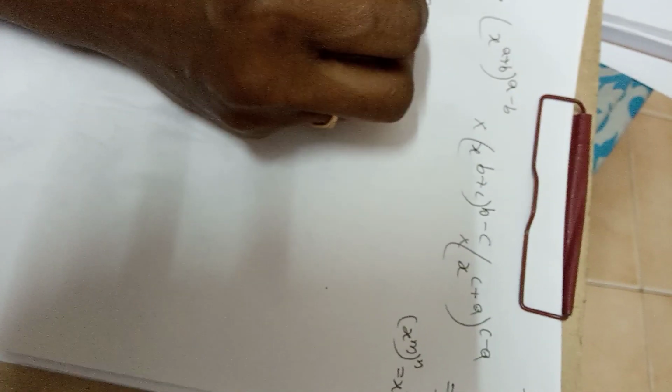we have learned that x to the power of m to the power n is equal to x to the power of mn. First, bracket simplification. So (a plus b) into (a minus b), now into x to the power of (b plus c) into (b minus c), x to the power of (c plus a) into (c minus a).